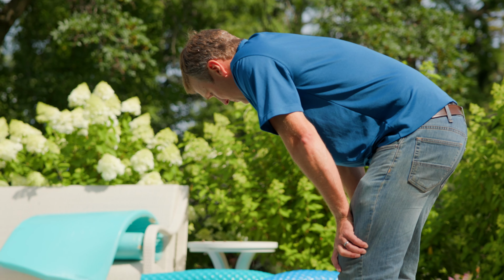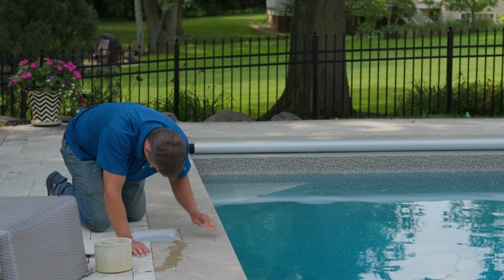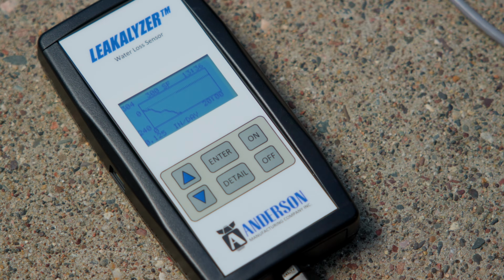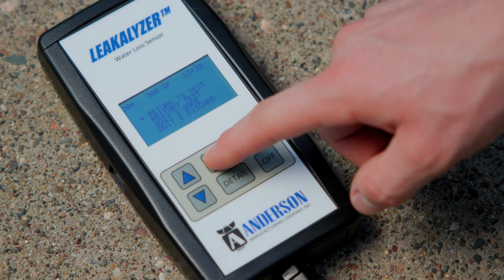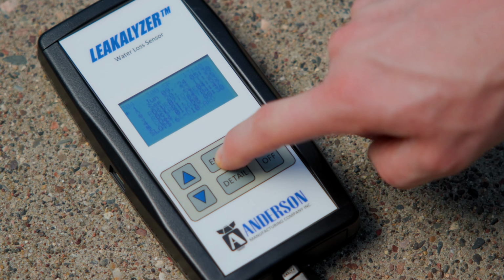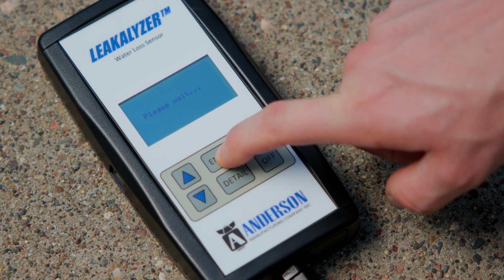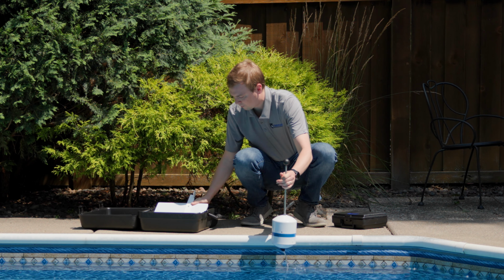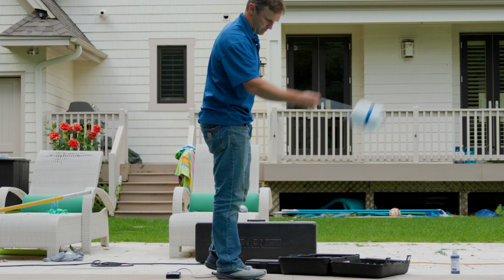The Leakalyzer gives you an otherwise unavailable view into what is impacting the water level of the pool. Finally, after a leak has been found and patched, the Leakalyzer can confirm that water loss has stopped and there aren't any other leaks. This helps you quickly move on to the next job and avoid the costly callbacks that can come from multiple leak situations.